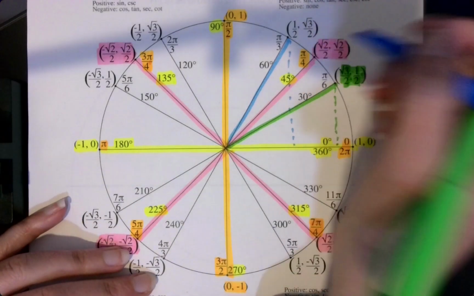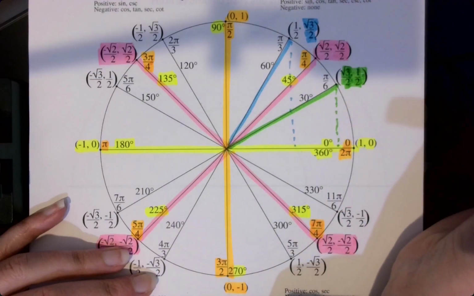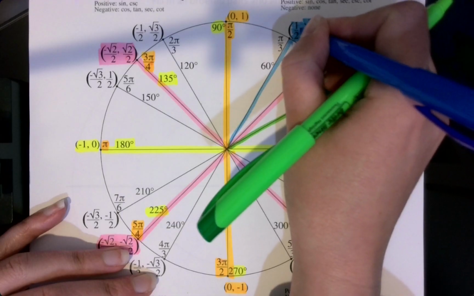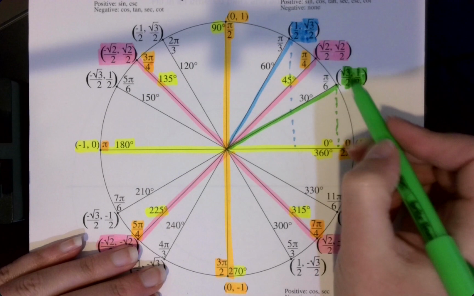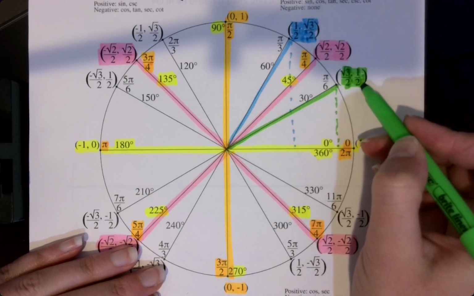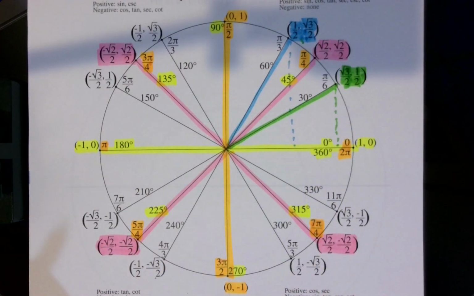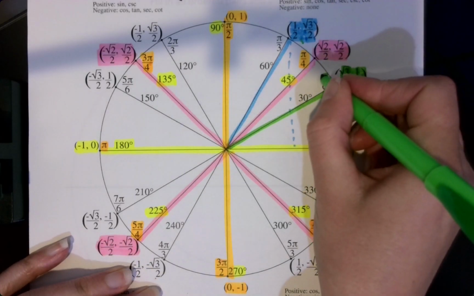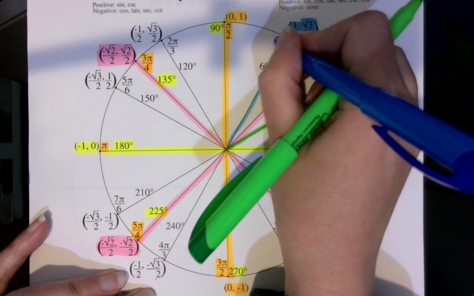And then the 60 is going to have the larger number second. The square root of 3 over 2 is in the y coordinate, since this is the taller triangle. And the smaller number is going to be first. So that helps me remember which order these two values need to be. So for 30 degrees, we're at root 3 over 2, 1/2. And at 60 degrees, we're at 1/2, root 3 over 2. Okay, so 30 degrees, that's a measurement of pi sixths. And 60 degrees, that's a measurement of pi thirds.